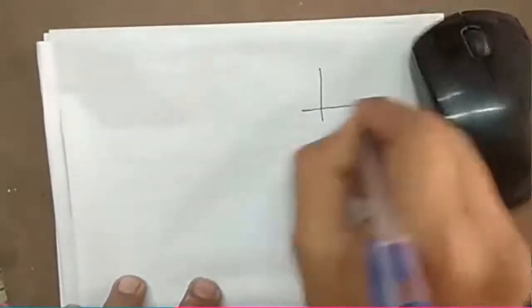So in case of this sudden loading, the graph representing load versus extension will be a line parallel to the extension axis. It will be a horizontal line above, like this.